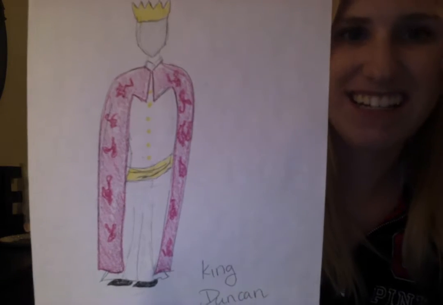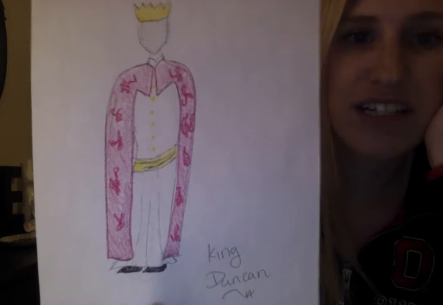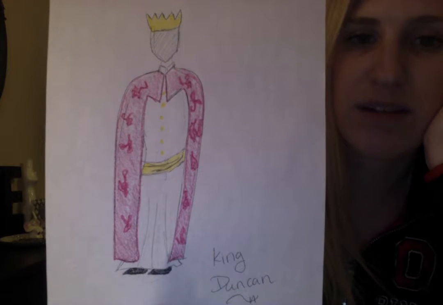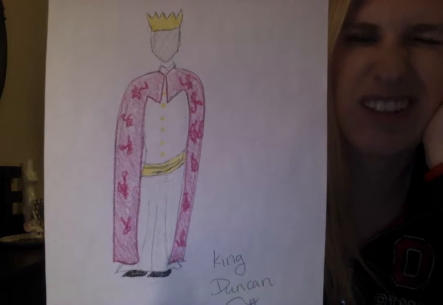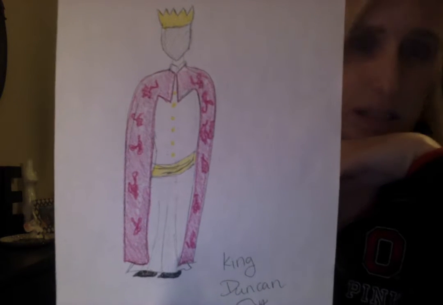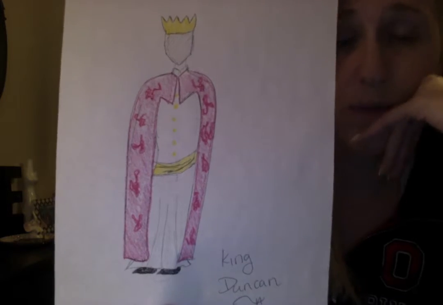And then I did kind of a sash type belt there, as well as a pointed leather shoe, which was kind of just becoming popular around this time, maybe even a little bit after this time. I used white and gold as kind of like pure colors of power as well.